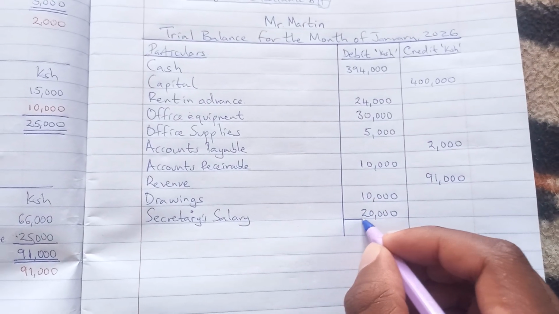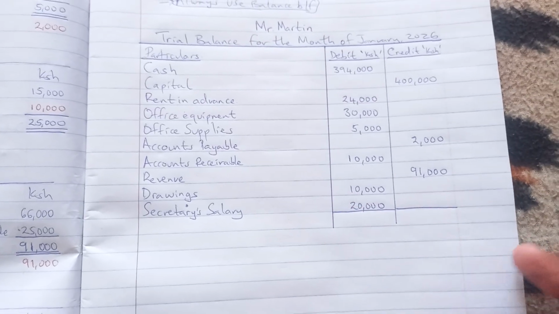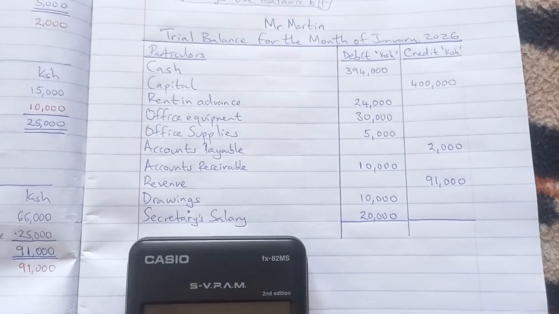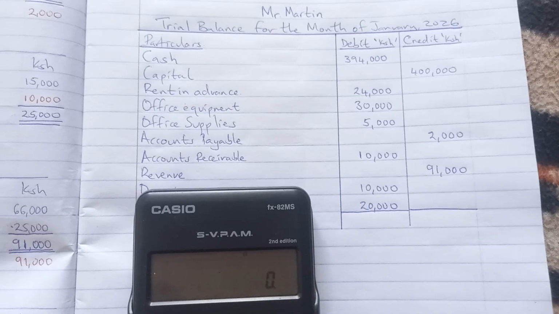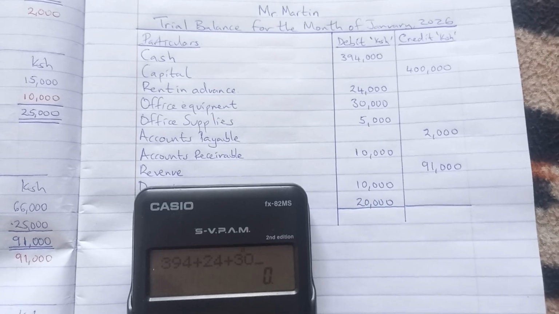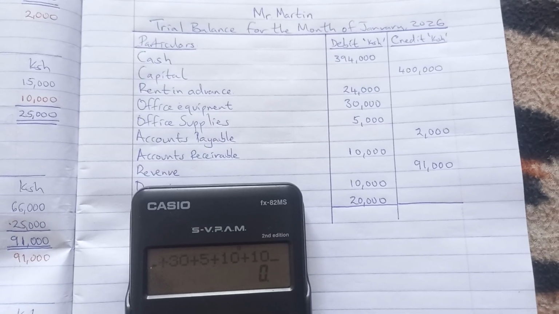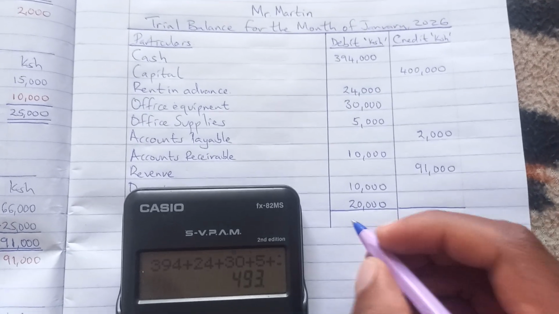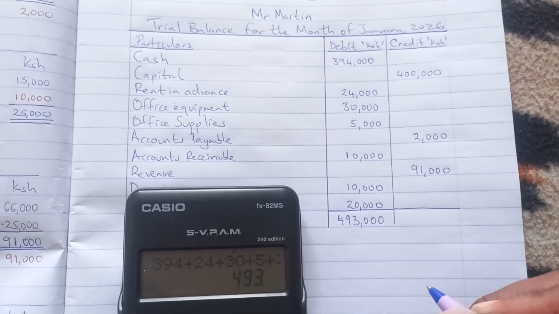Now what we do is we sum up and see if this figure will be the same as this one. Let us calculate. I will calculate in terms of thousands. 394 plus 24 plus 30 plus 5 plus 10 plus 10 plus 20 gives 493,000.